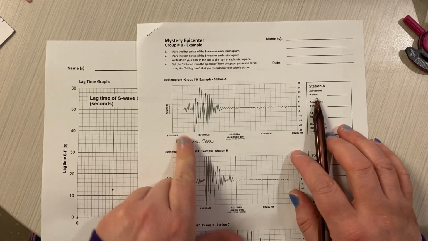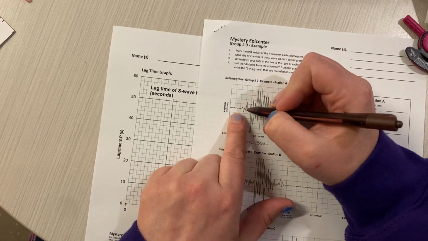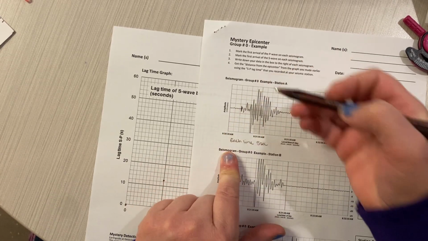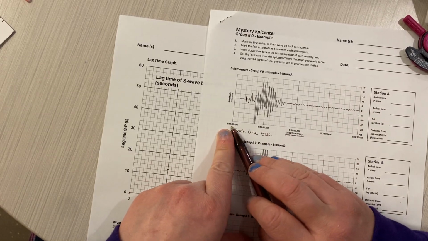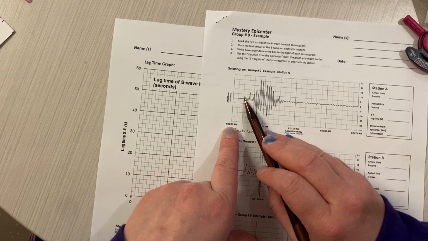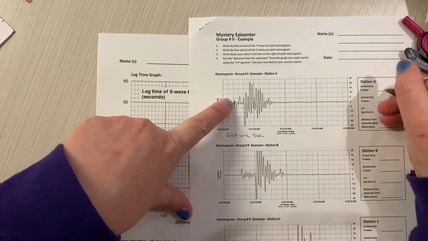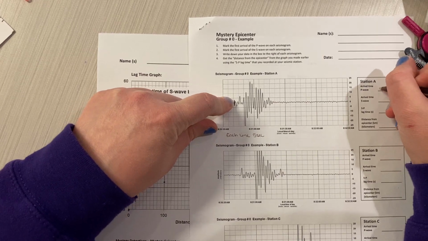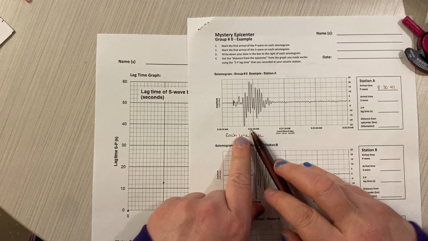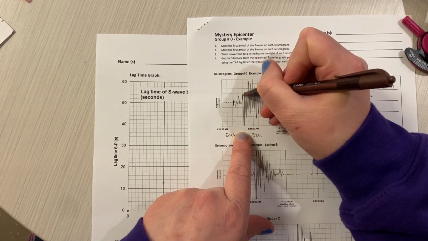So we need to figure out arrival time for our P and S wave. Here we have our P wave starts approximately here. Each line is 5 seconds, so this is going to be 30, 35, 40. So 8:30:40. I'm going to say that's about 41. So 8:30:41.